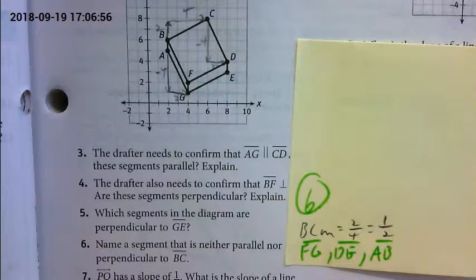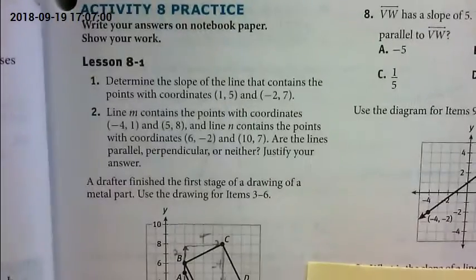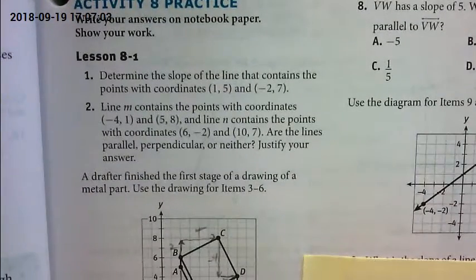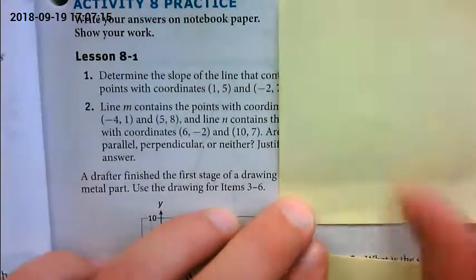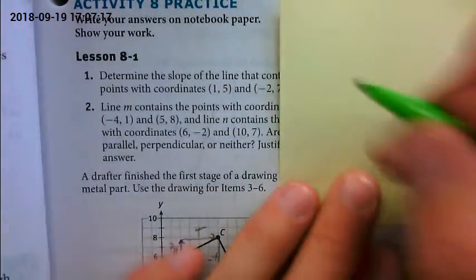Number 2, same page? Let's go up to number 2. Line M contains points with coordinates, and they give us 2 coordinates, and line N contains points and coordinates. Are the lines parallel, perpendicular, or neither? Justify your answer. So first thing we'd have to identify is the slope of those lines.